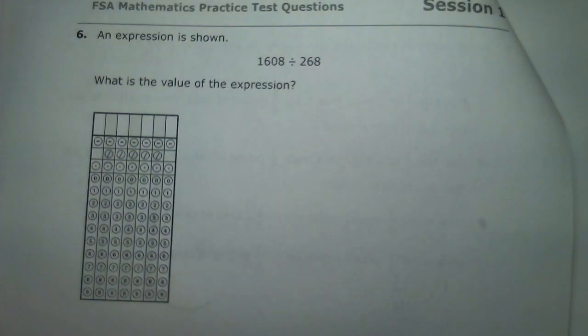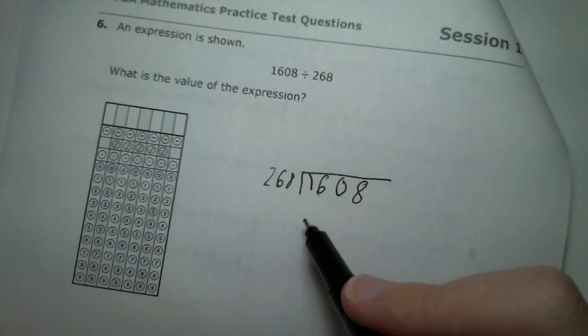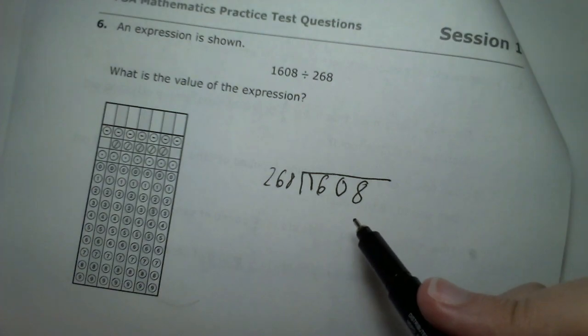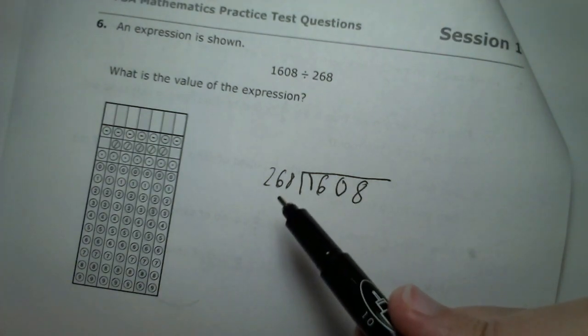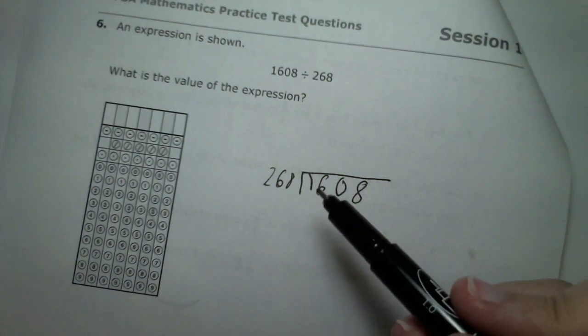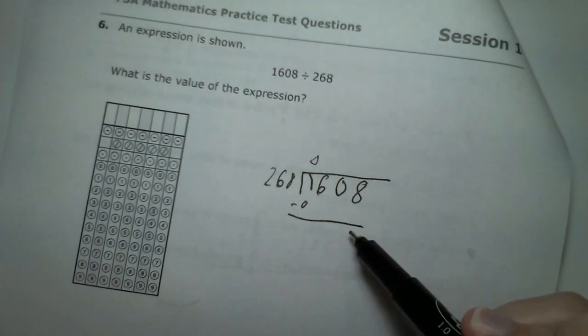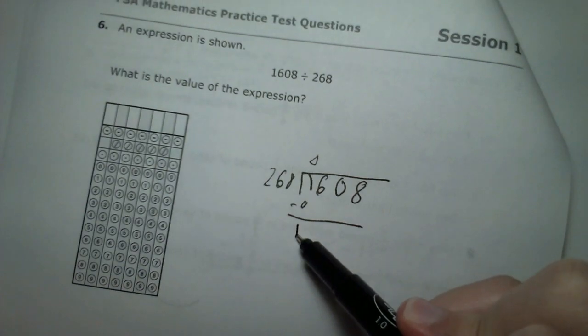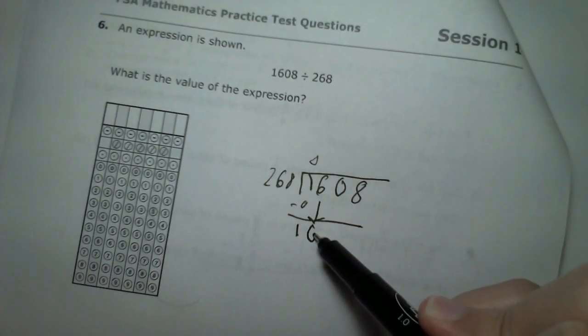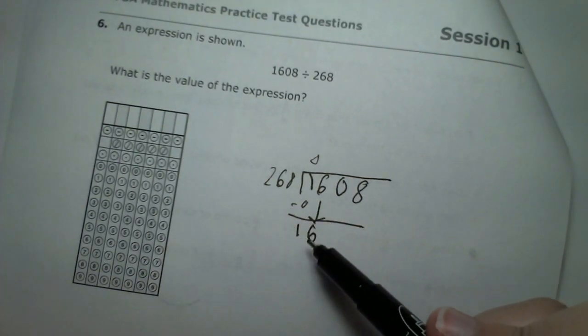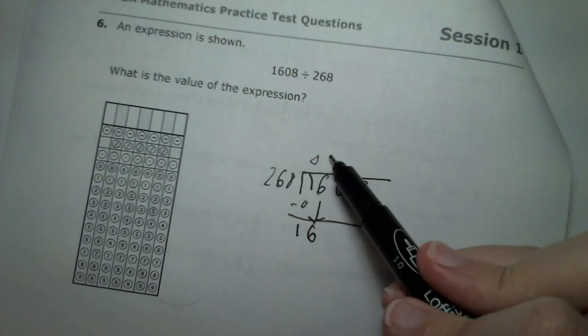So this one is long division. It's 1608 divided by 268. So let's go over this. How many 268s can fit into 1? None can. So let's bring that down. How many 268s can fit into 16? None can.